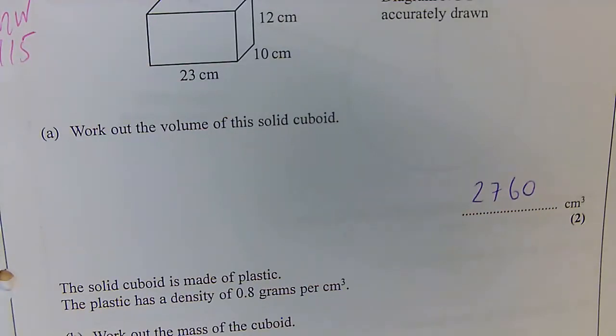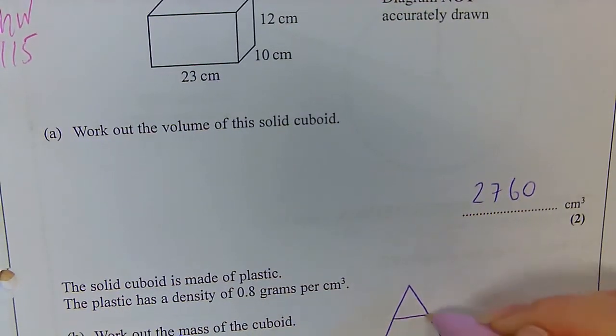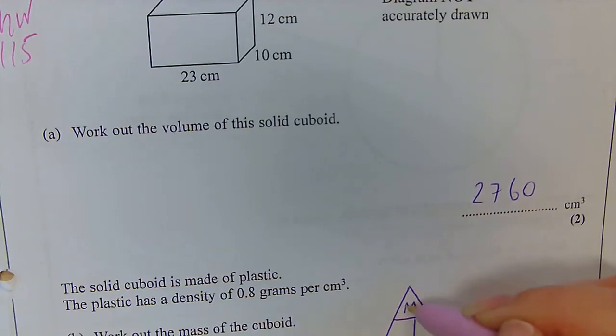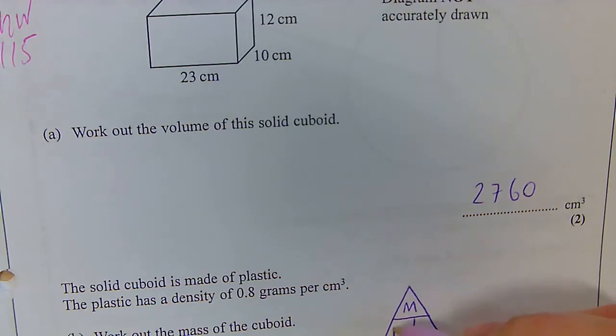Okay, a solid cuboid is made of plastic. The plastic has density of 0.8 grams per centimeter cubed. Work out the mass of the cuboid. So we're going to need our density mass volume triangle. The way I remember this is the M goes at the top because it's like the pointy bits of two triangles, but do whatever you need to do to remember your density mass volume triangle.